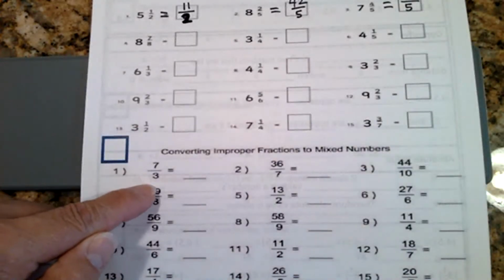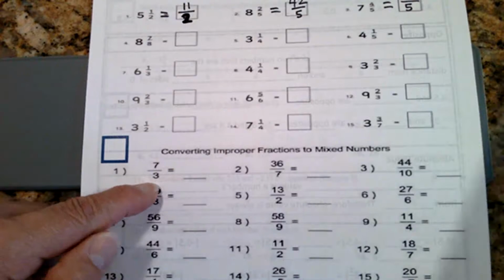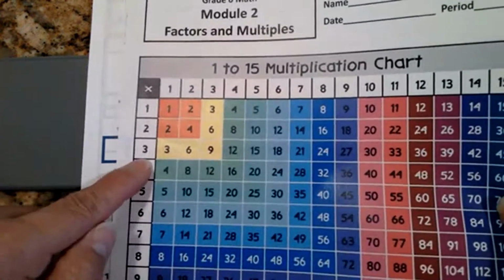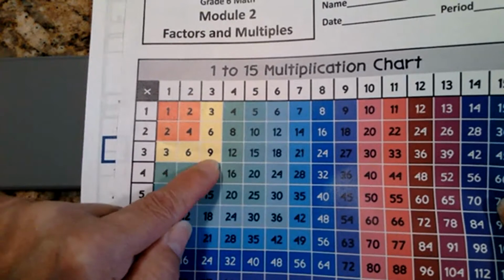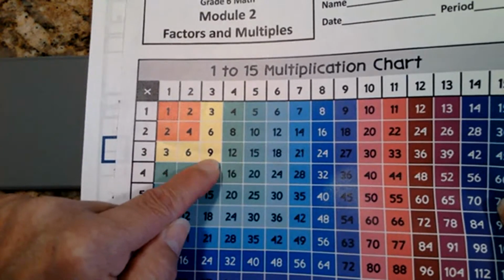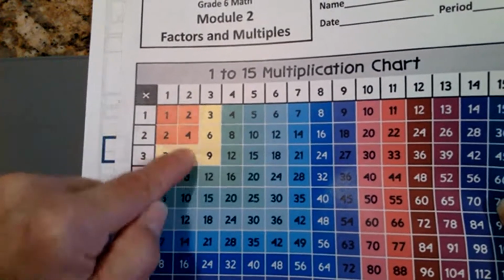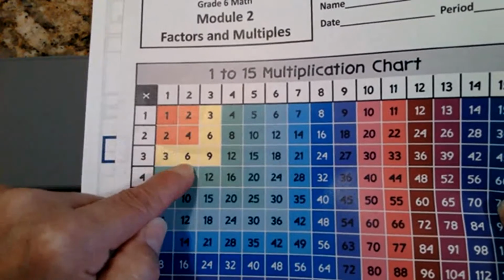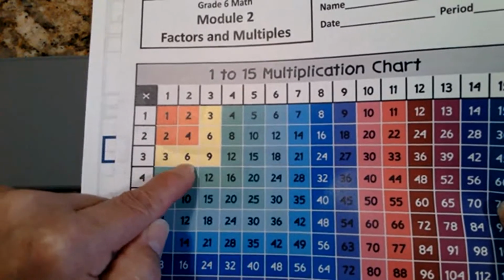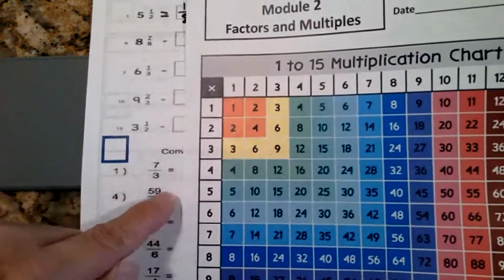7 divided by 3. So what I want to know is how many times can 3 go into 7? Well, if I come over here and look at my 3s, there is 6 and there is 9. That's too big. That 9 is too big. 6 will work. So 3 can go into 7 2 times with 1 left over, because 6 is 1 less than 7. So let me explain what I'm doing here.